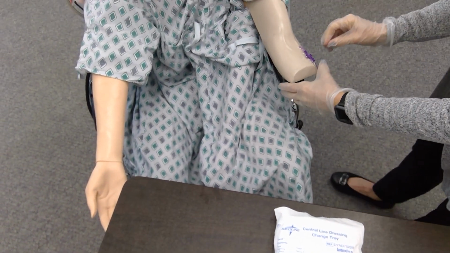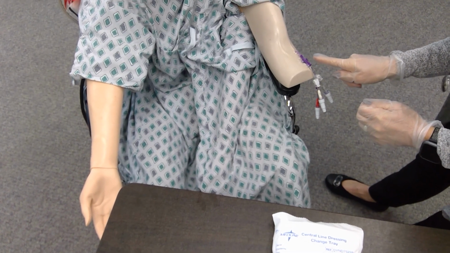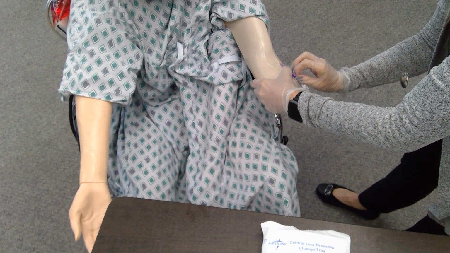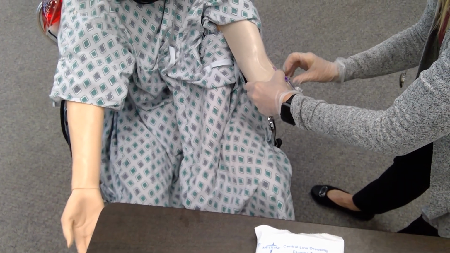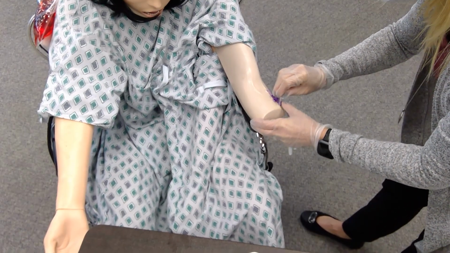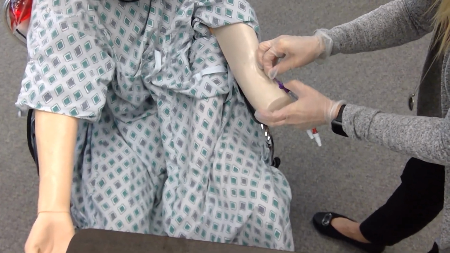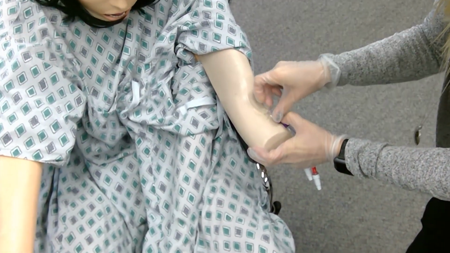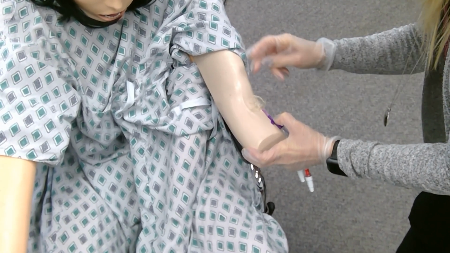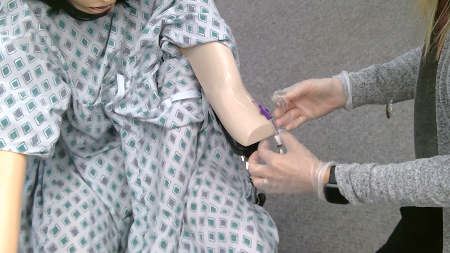The dressing must be removed in the direction in which the catheter was placed. This catheter is placed this way, going up the arm. So that's the way that I'm going to remove this dressing. When you remove a dressing, it's important that you stabilize this part right here, because you definitely don't want to pull the PICC line out as you're removing the dressing. So the dressing comes off in the direction in which the catheter was placed, which in this instance is up. Okay, the dressing is removed.